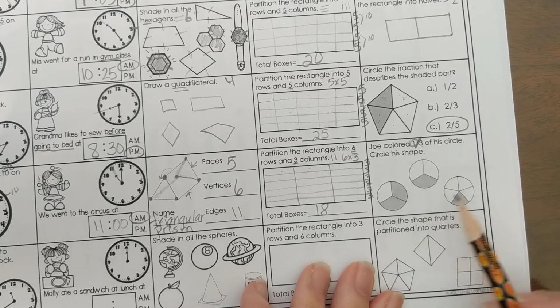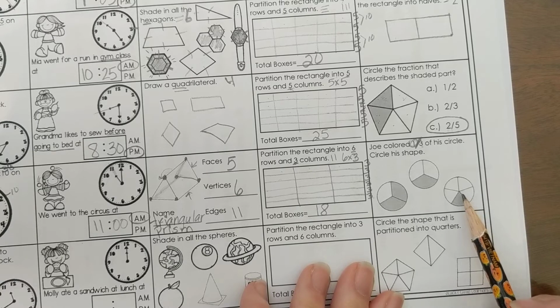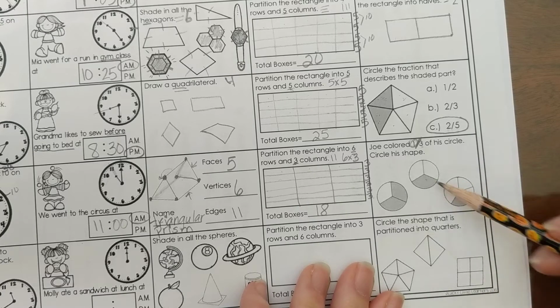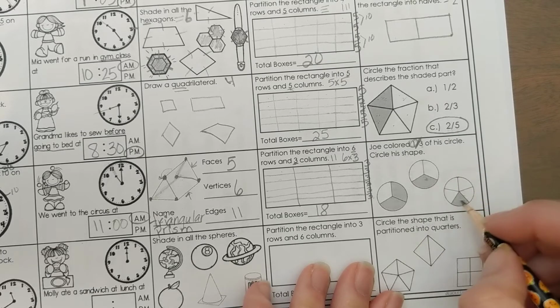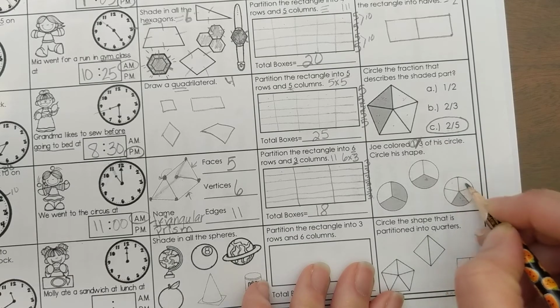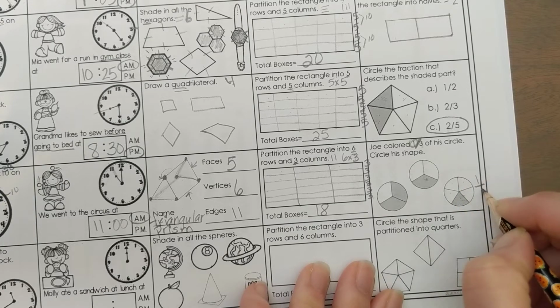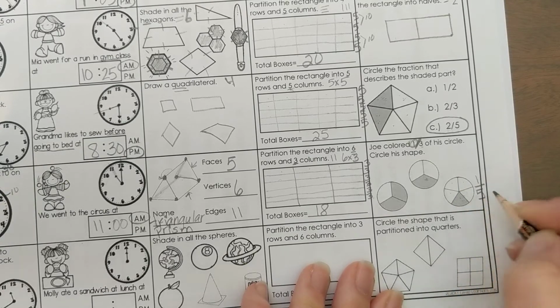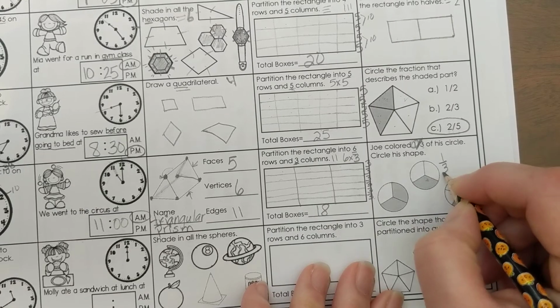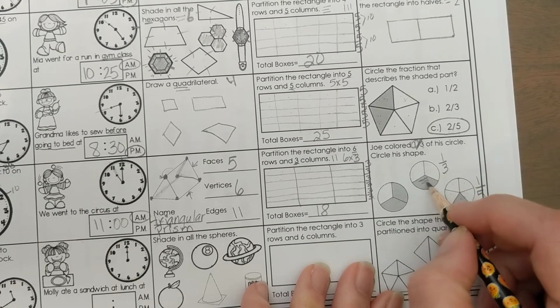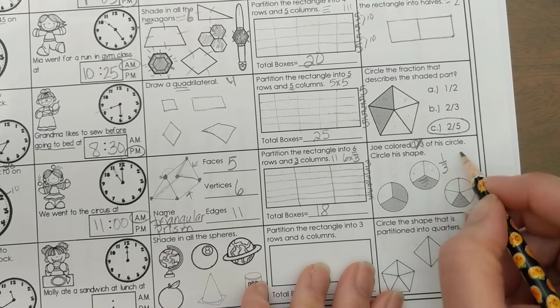So which one of these has 1 shaded? Okay, these two have 1 shaded. But what is the total number of pieces? This one has 1, 2, 3, 4, 5 pieces. So this fraction should be 1 out of 5. This fraction is 1 out of 3. 1 is shaded, and there were 3 pieces total.